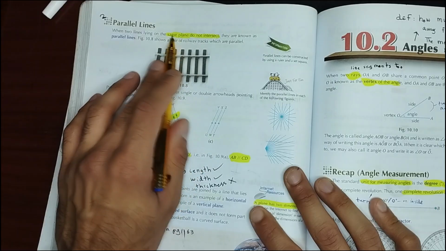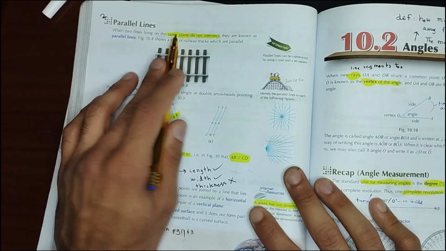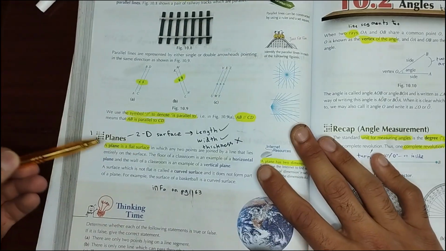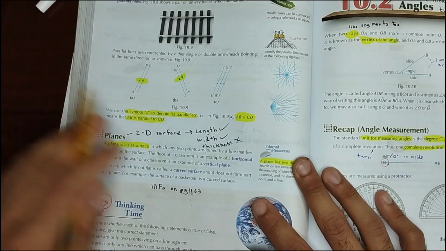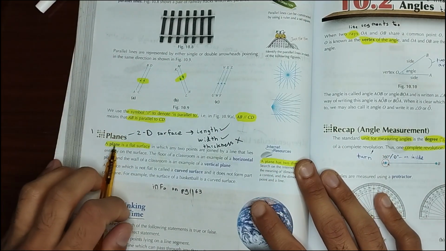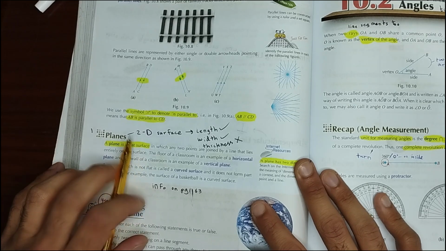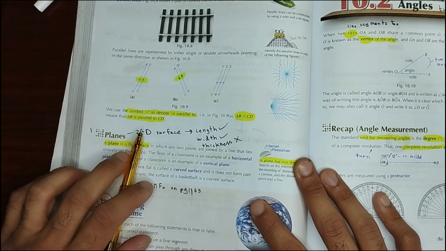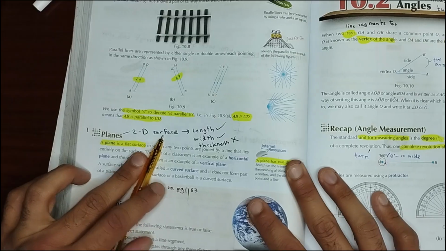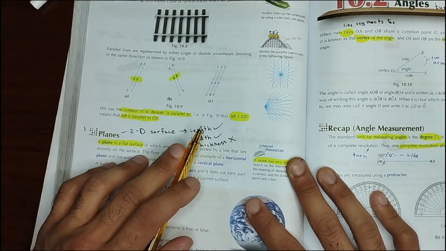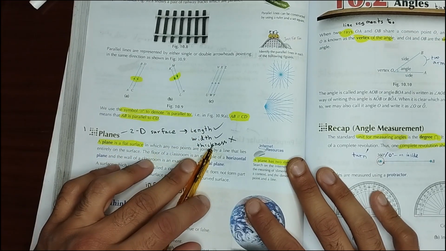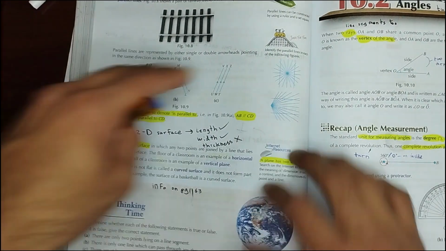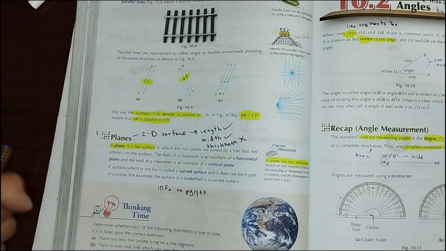We need to understand what a plane is now, okay, for us to properly understand parallel. And we have a plane here, right here. Basically, a plane is a flat surface. It's a two-dimensional surface. We have a length here, we have a breadth here, but we don't have thickness. What does that mean? That means a flat piece of paper or a screen.